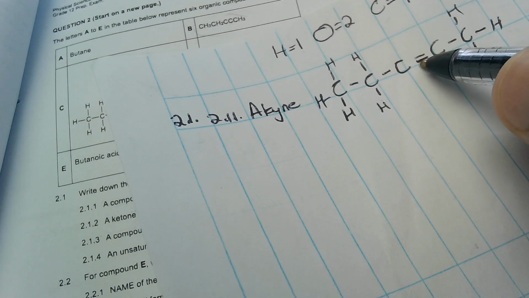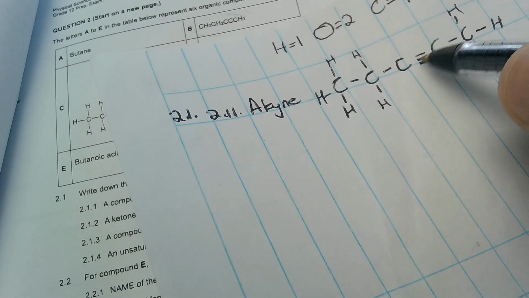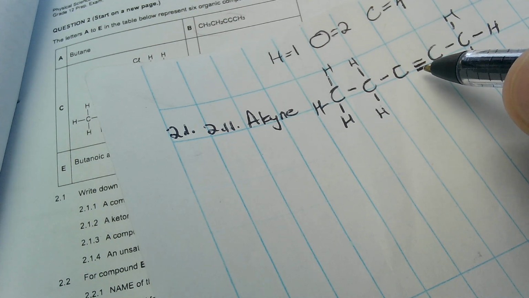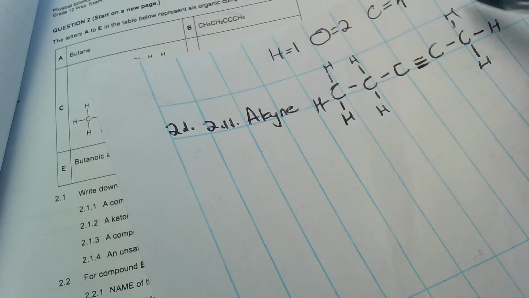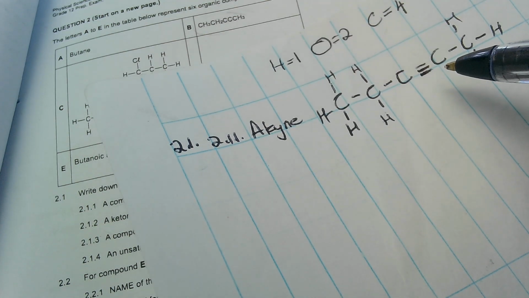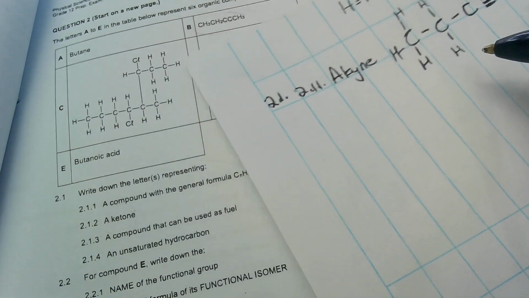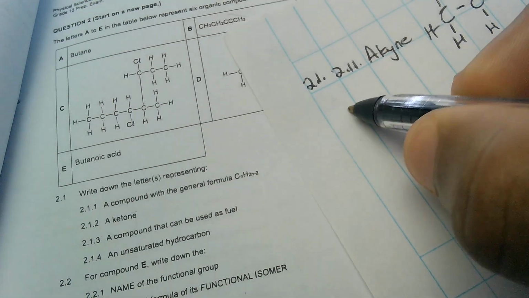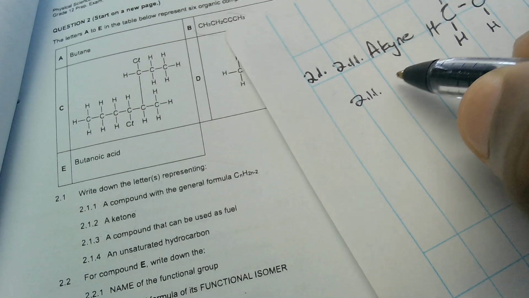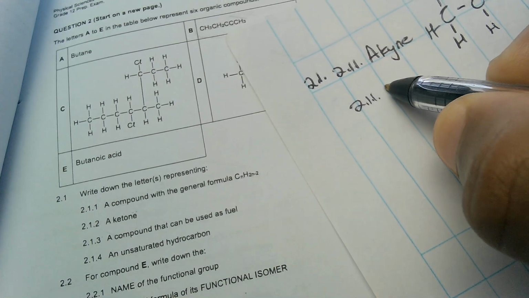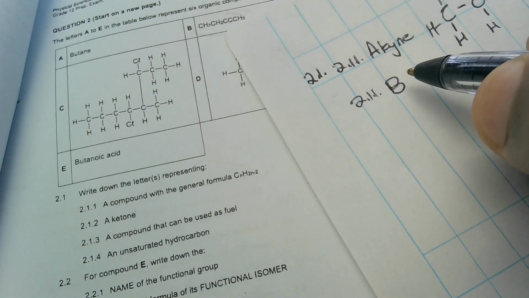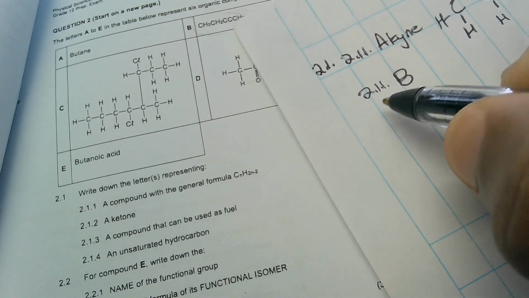Then you have to put the other bond over here. Now it makes sense: 1, 2, 3, 4. So when you look at this, what's this compound? This compound is an alkyne, which I can put as my answer, because we were looking for alkyne. So I'm just going to put the answer as B, because what did they want? They needed the letter, right? So don't forget that, because a lot of students do forget this.